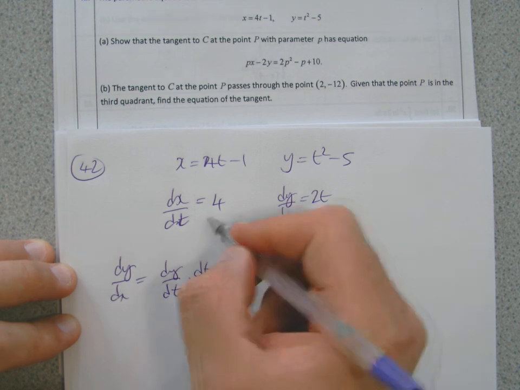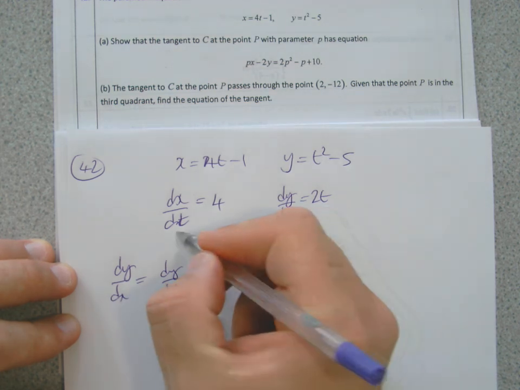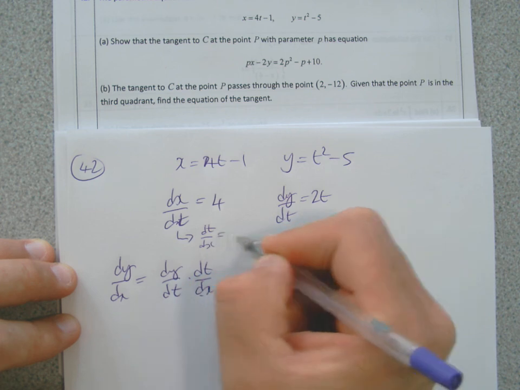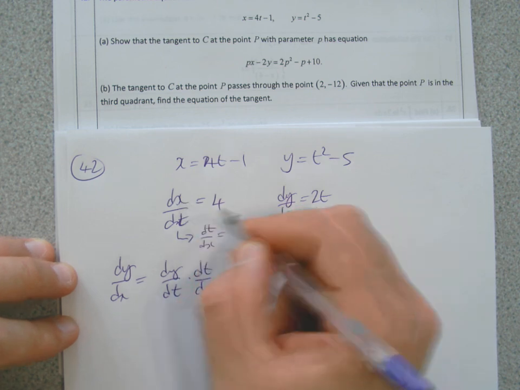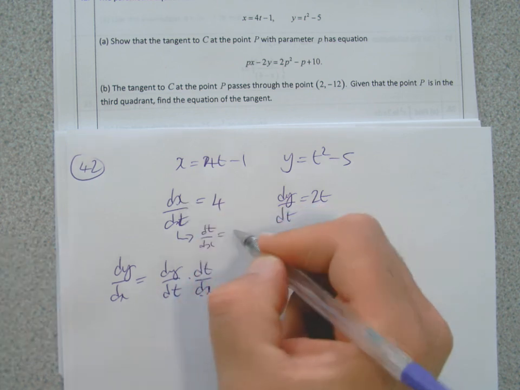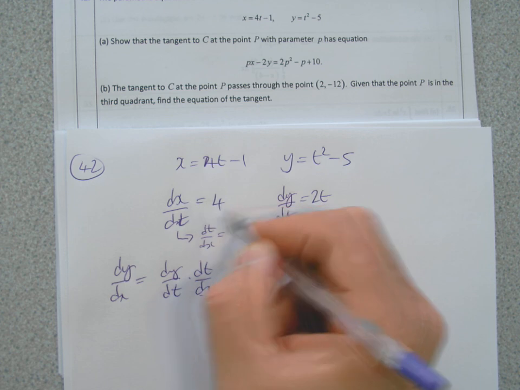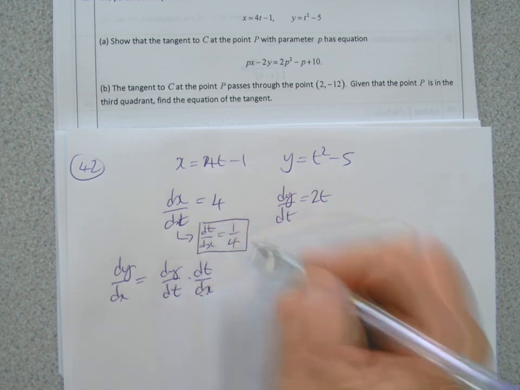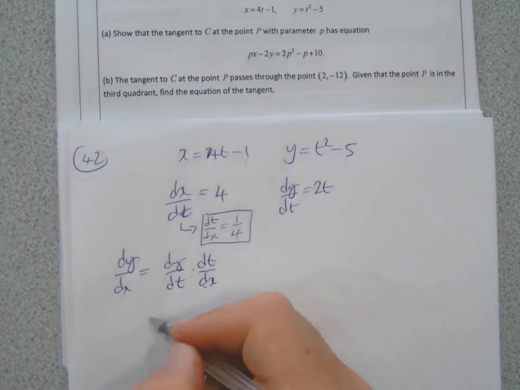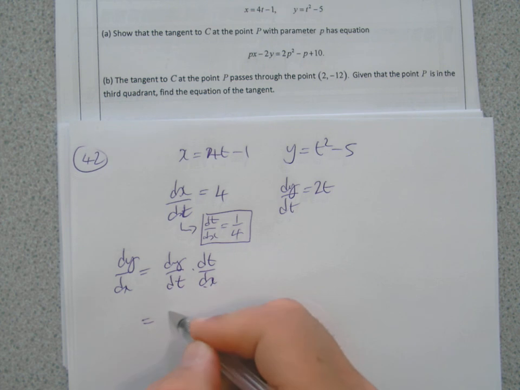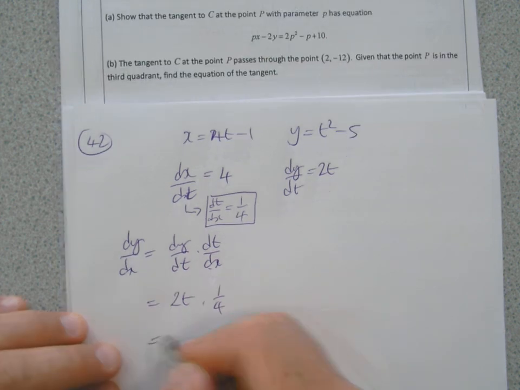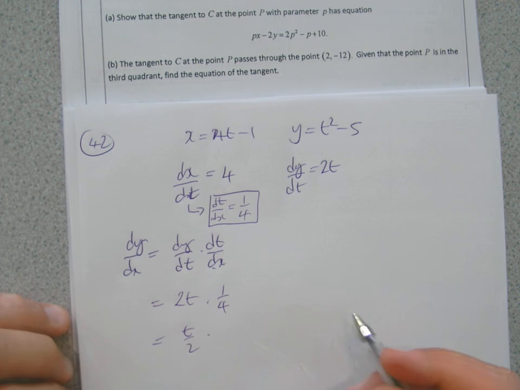So what I should do here, and I sometimes forget to do this, but it's good to write the flip of this up here. That's dx/dt, which we worked out, but we want dt/dx. So you flip this, the reciprocal of this will be 1/4, and it's good to write it there. So dy/dt is 2t, dt/dx is 1/4. This becomes t/2 when you simplify it.